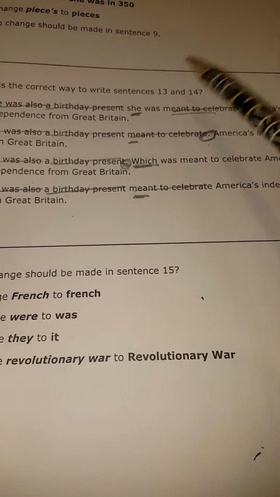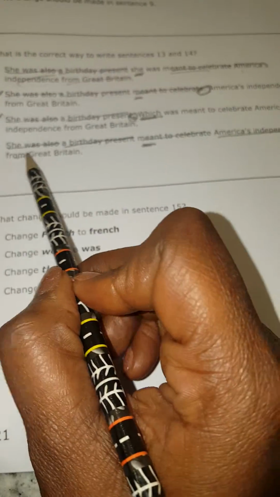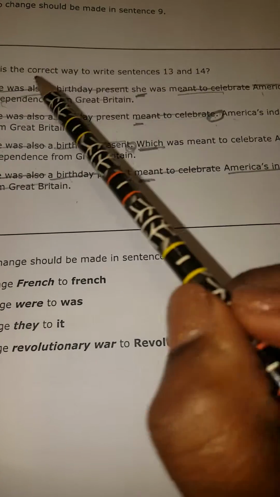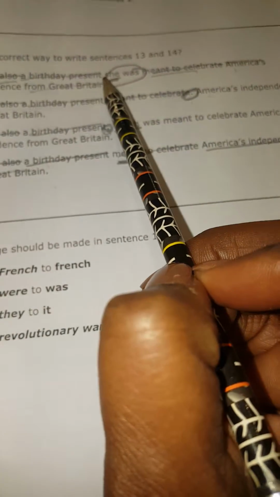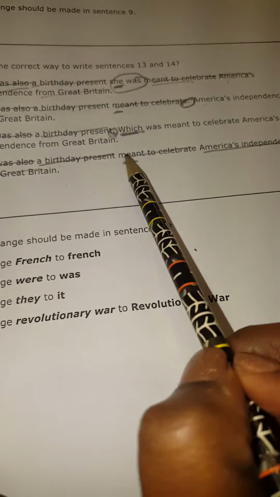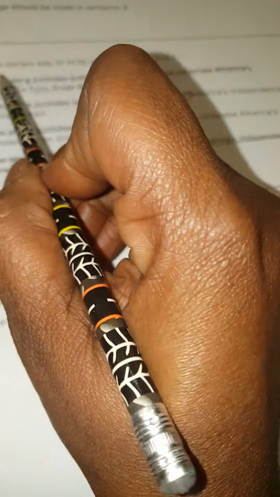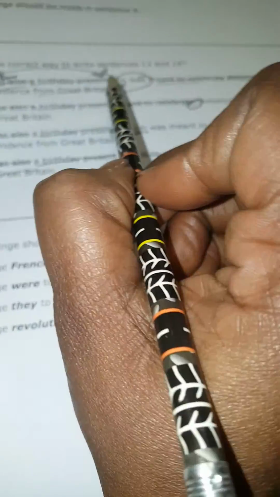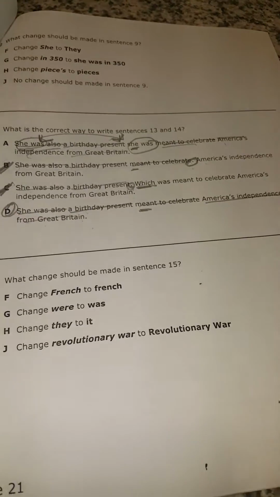Let's look at these two. America's independence from Great Britain. So, are these two the same? No. This one has she was in it. She was also a birthday present. She was meant to celebrate America's independence from Great Britain. She was also a birthday present meant to celebrate America's independence from Great Britain. She was. We do not repeat the same thing in the same sentence. That cannot be correct. We don't repeat things, okay? So D is going to be our best answer.